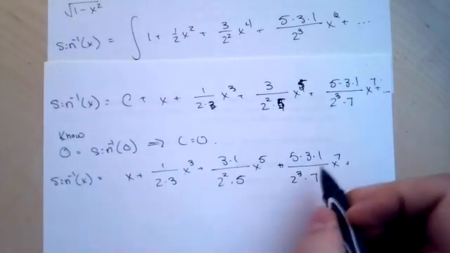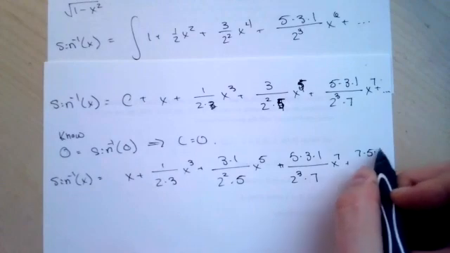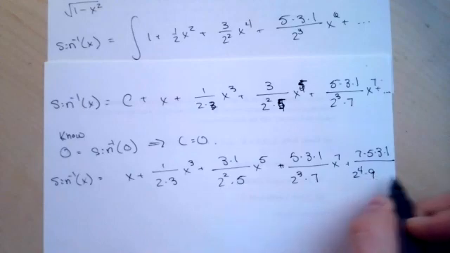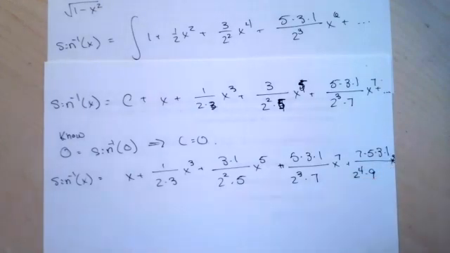And let's put one more term where we'll have our 7 times 5 times 3 over 2 to the 4th times 9, and that will be our x to the 9.